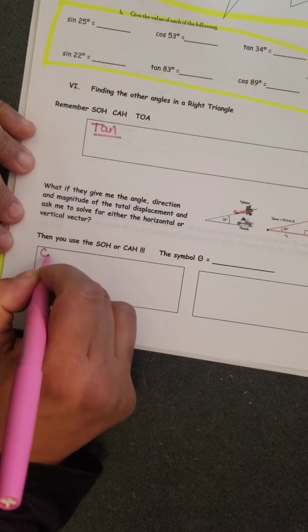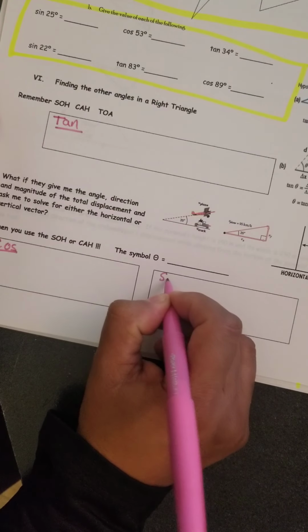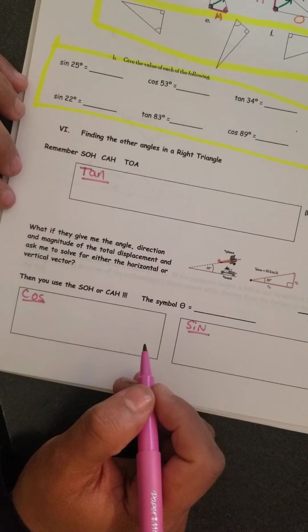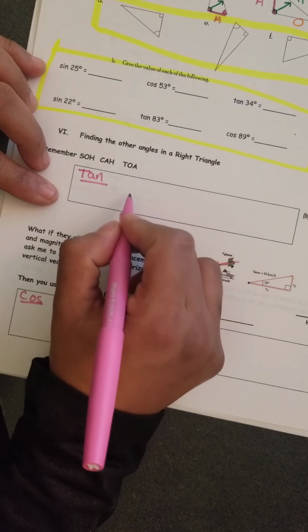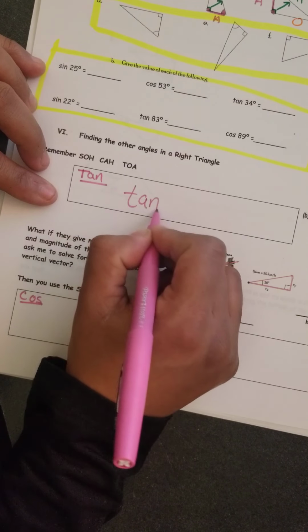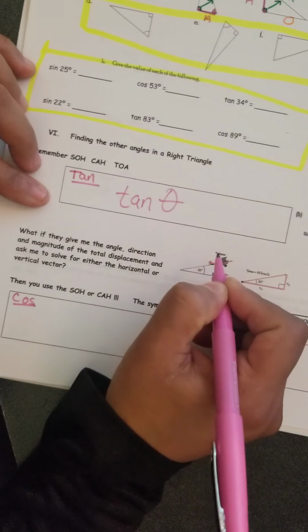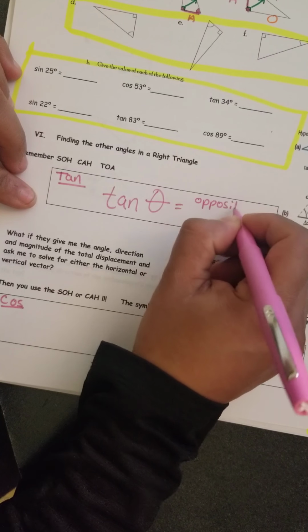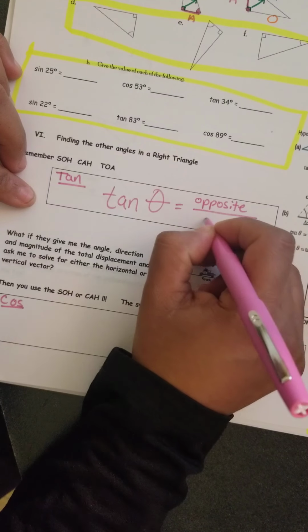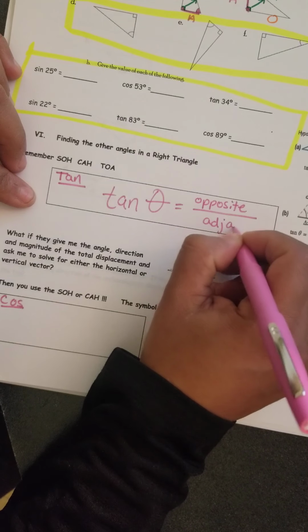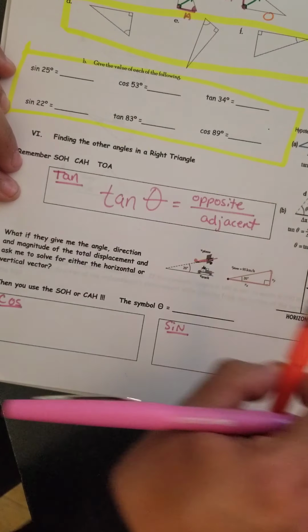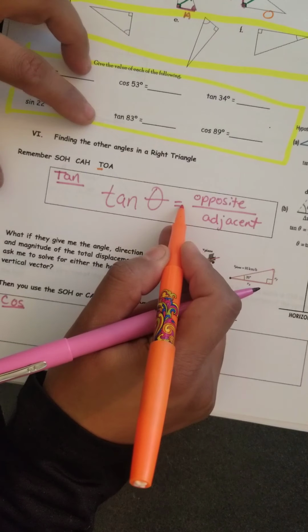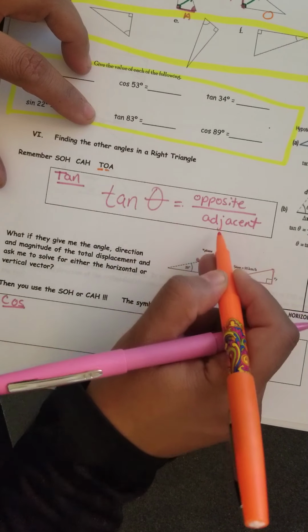This is going to be my cosine. And this is going to be my sine equation. Okay? So let's go ahead and fill this in. My tan. Tangent of theta equals the opposite over the adjacent. Right? SOHCAHTOA. T equals O divided by A.